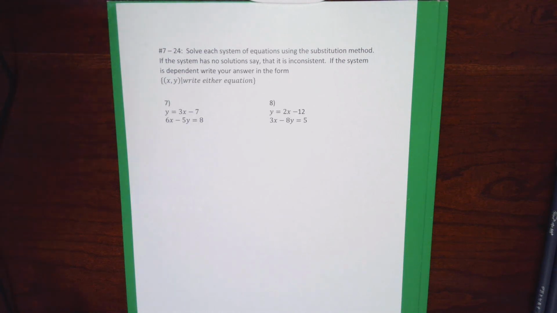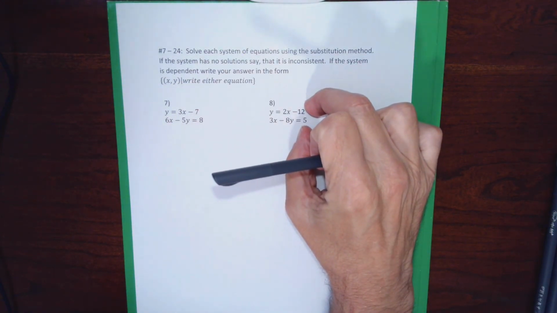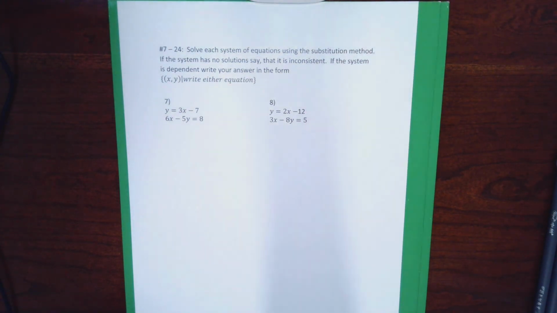So this is going to be part 2. If I look at the problems, they're not going to be remarkably different than the problems we did in part 1. Each problem has a system of two equations that would graph to be lines, and we're trying to find out if the lines meet in one point, if the lines are parallel, or if the lines actually are the same lines.